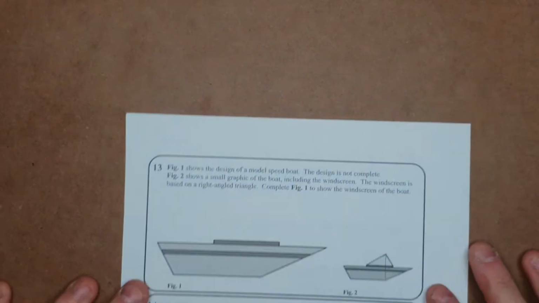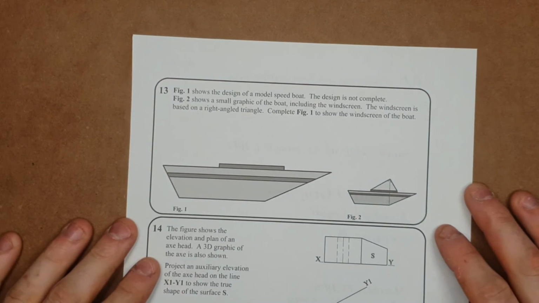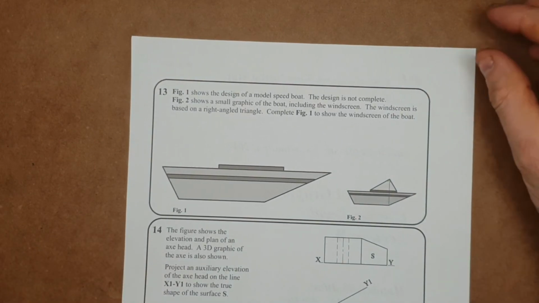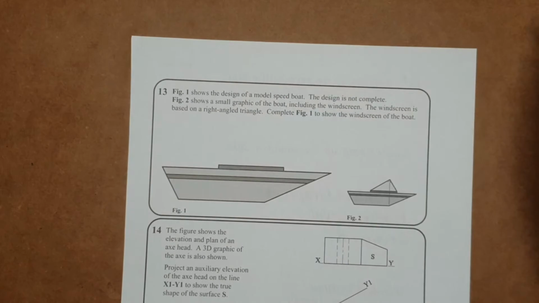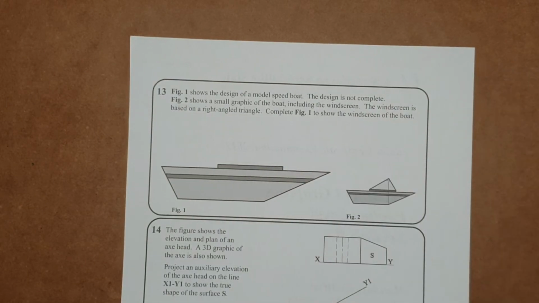On to the final page of this, and number 13 on the higher level, 2012, is a design of a model speedboat. The design is not complete here. Figure 2 shows a small graphic of the boat, including the windscreen. The windscreen is based on a right angle triangle. Complete figure 1 to show the windscreen.